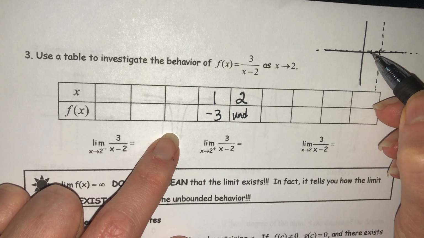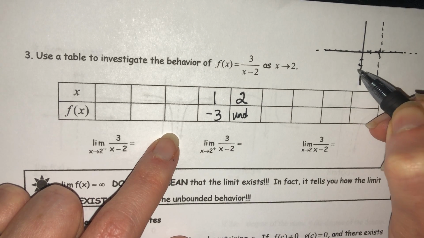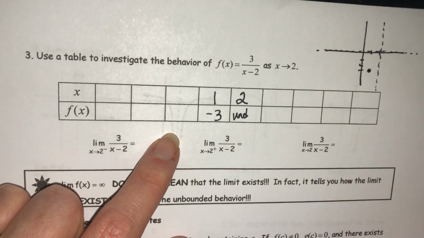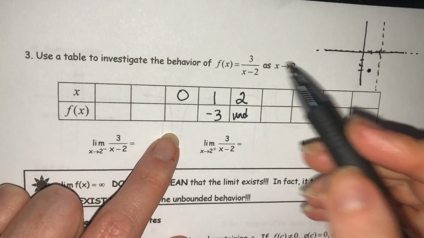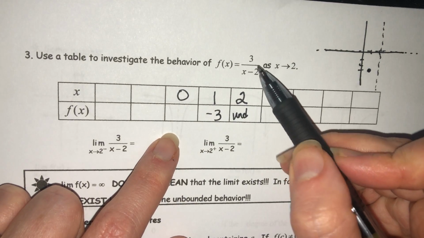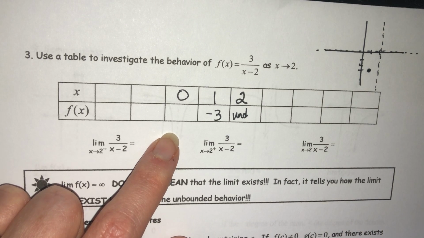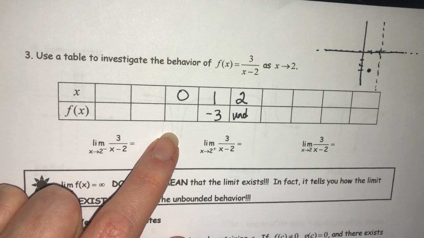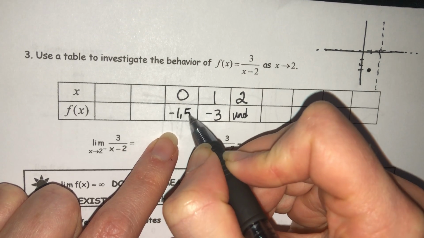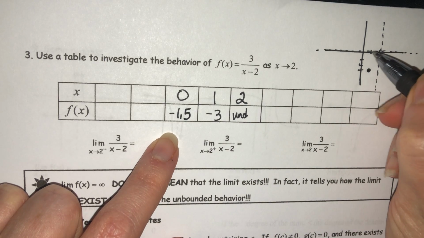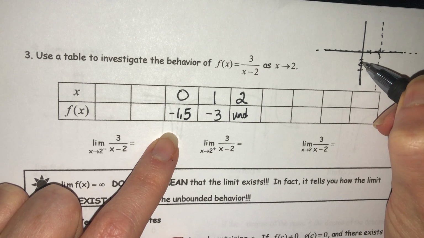So when I'm over 1, I'm down 1, 2, 3, right here. What if I sub in a 0 for x? Then that would be 3 divided by negative 2, which is negative 1.5. 3 halves is 1.5, negative 1.5. So 0, negative 1.5 right here.